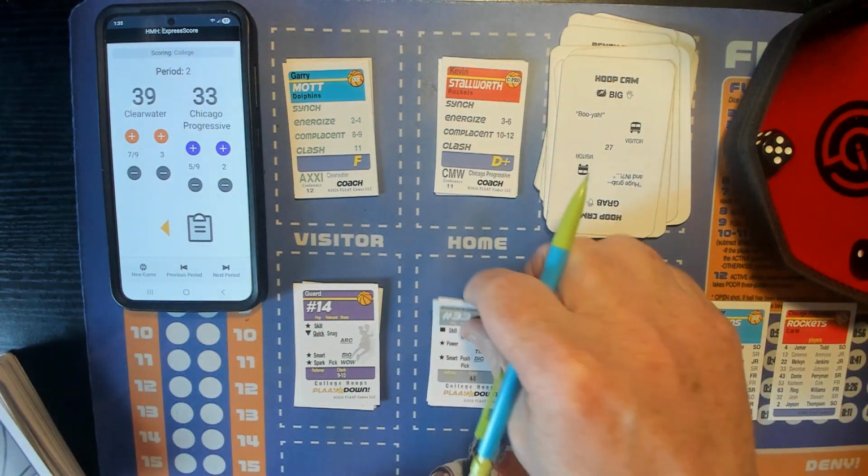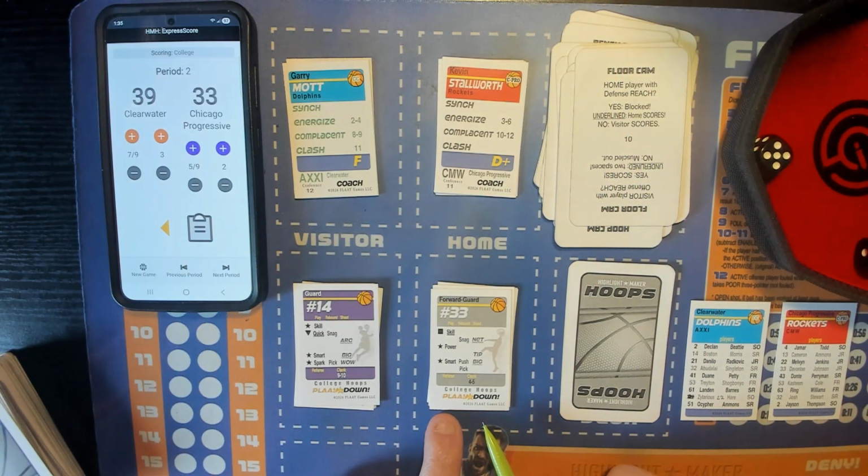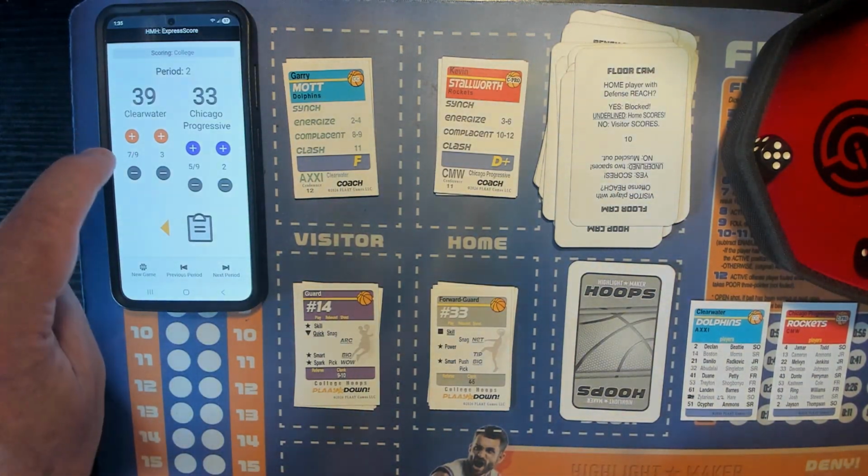Nice little run there. Going home player with defensive reach. He does not. Devontae Johnson doesn't have defensive reach, so that's going to allow Morris to score again. That's his fourth impact point of the first half.